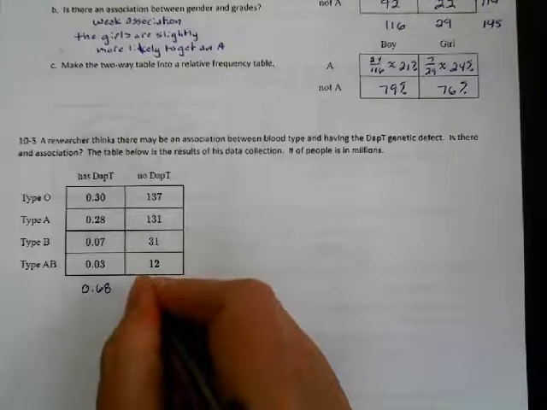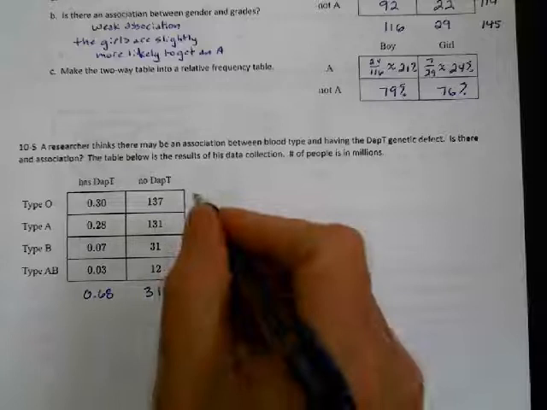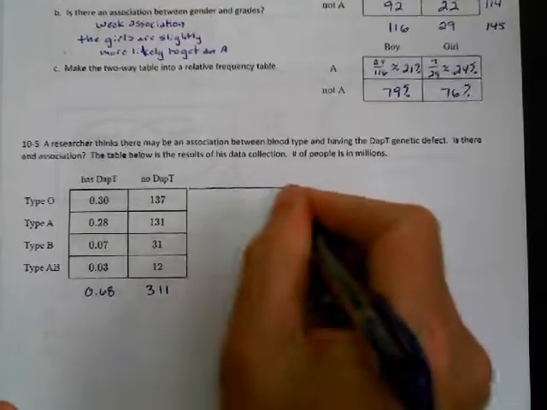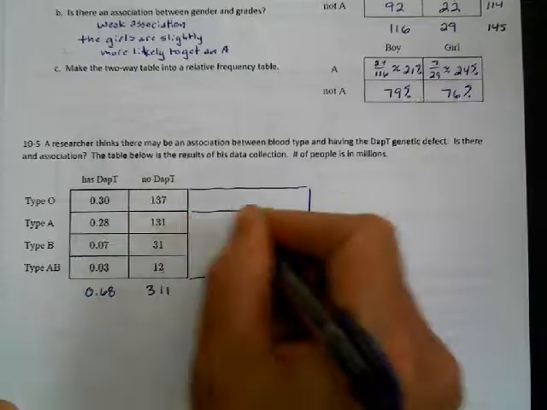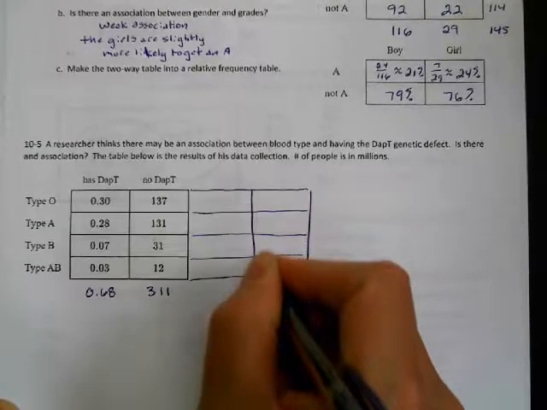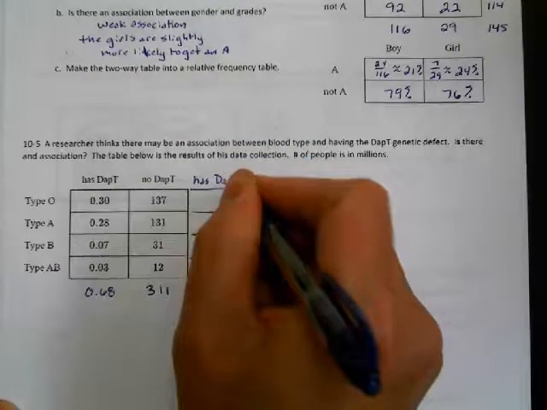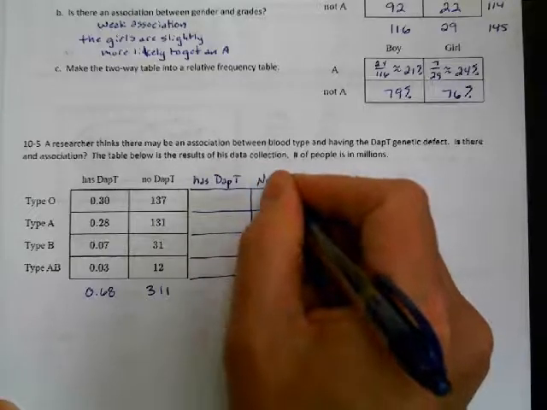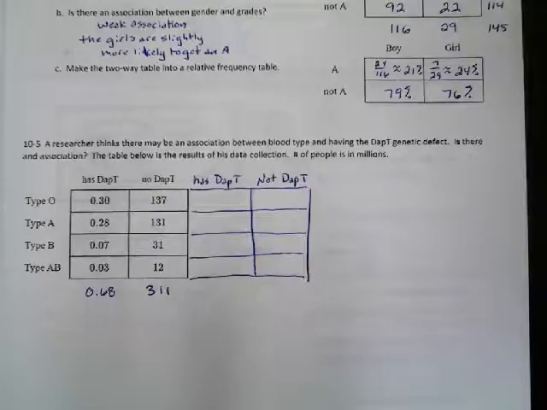So we want to now do a relative frequency table to see if there's an association present here. So I'm just going to stretch this out to make my relative frequency here. All right, so this will be has the genetic defect, and this is not having the genetic defect. So what we're going to do now is we're going to find out the percentages. Okay, remember we're looking at it one column at a time.